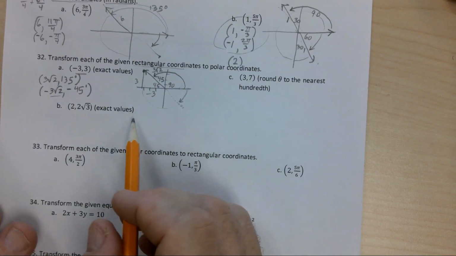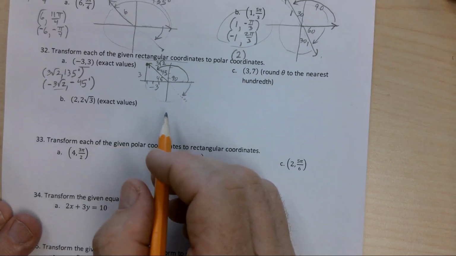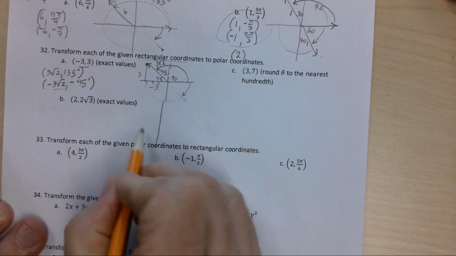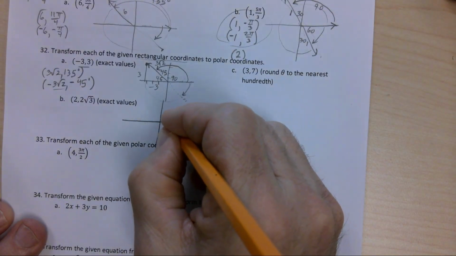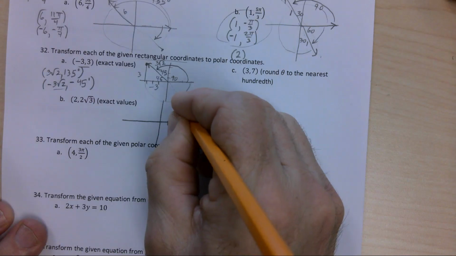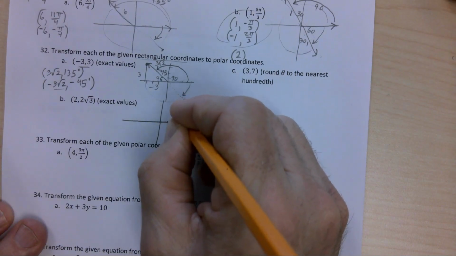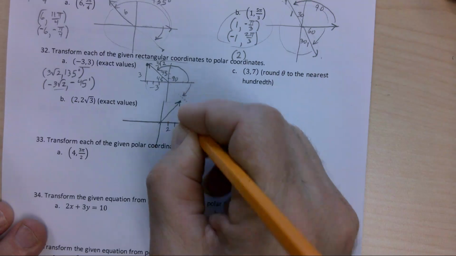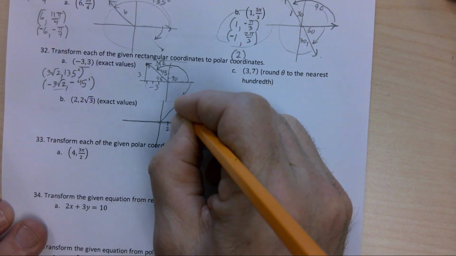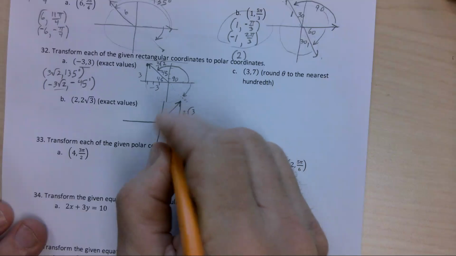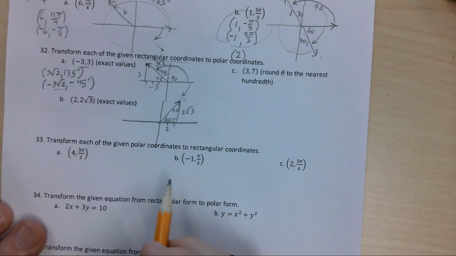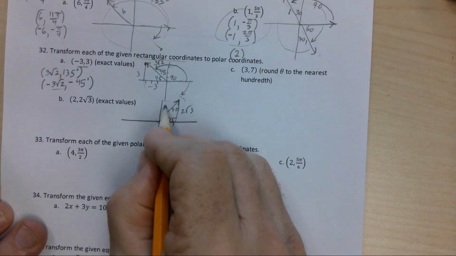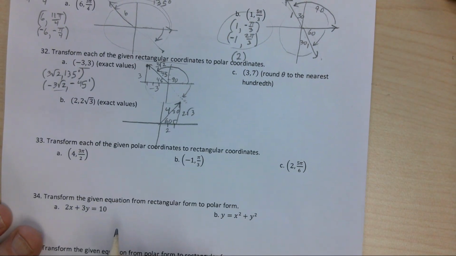Okay, let's tackle letter B. Now we've got a different scenario. We've got 2, 1, 2, and then up 2 square root of 3. You can see what they're trying to build here: 2 this way, 2 square root of 3 that way. This is 60, this is 30. So if that's 2, this would have to be 4. Don't panic, Connor.